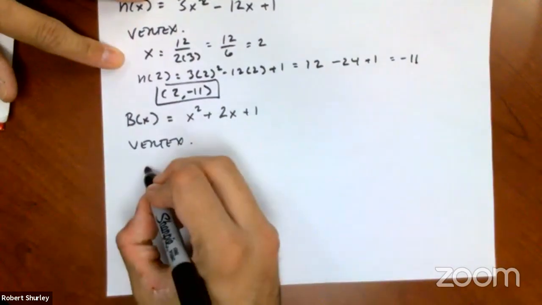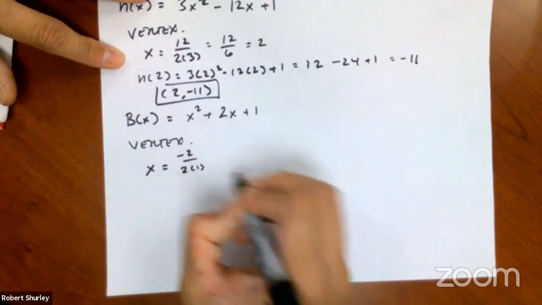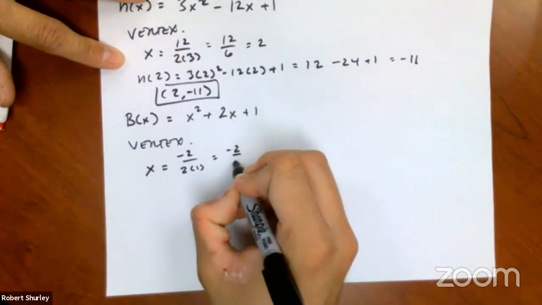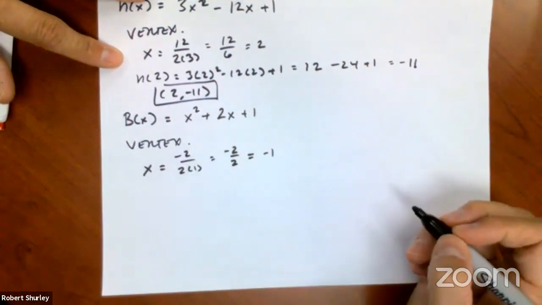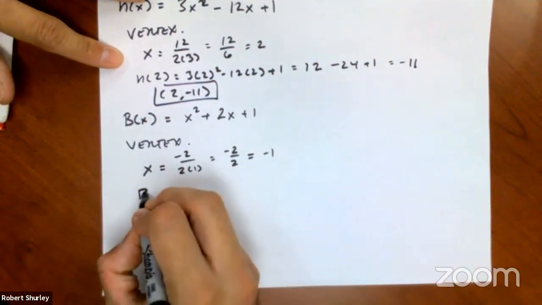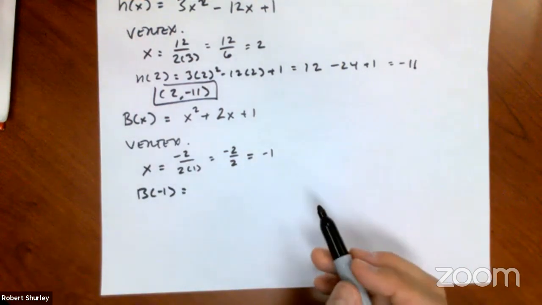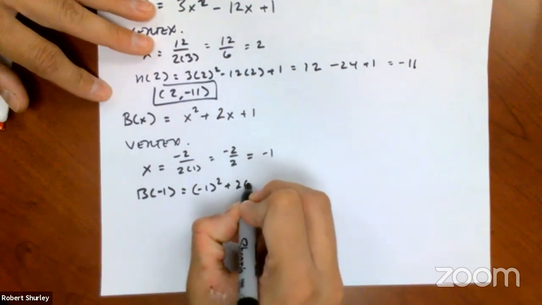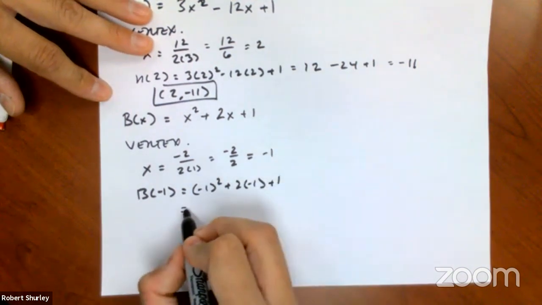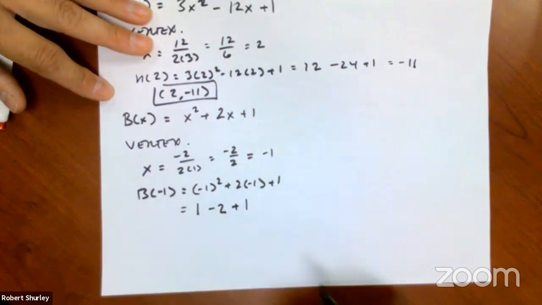The second one, though, the x value is going to be negative b over 2 times 1. So negative b over, negative 2 over 2. So we get negative 1. Plug that in. Is that right? Negative b over 2. Yeah. We get negative 1 squared plus 2 times negative 1 plus 1. So we get 1 minus 2 plus 1.